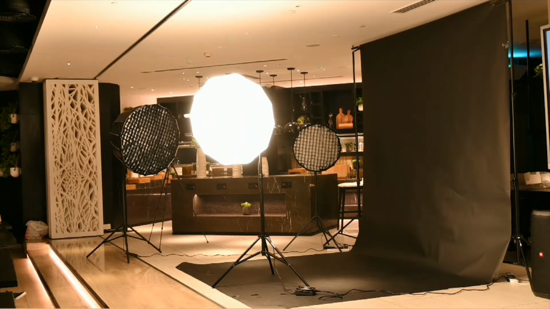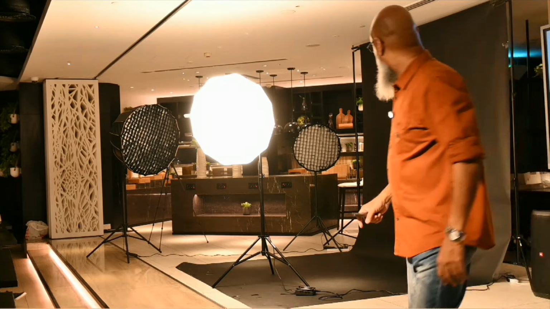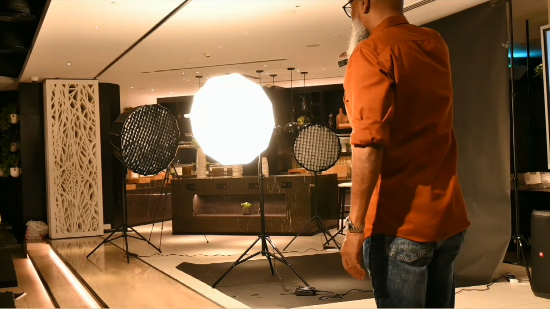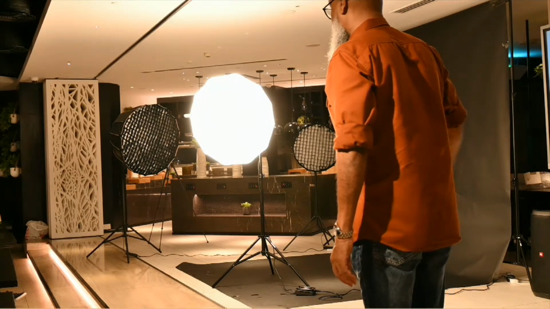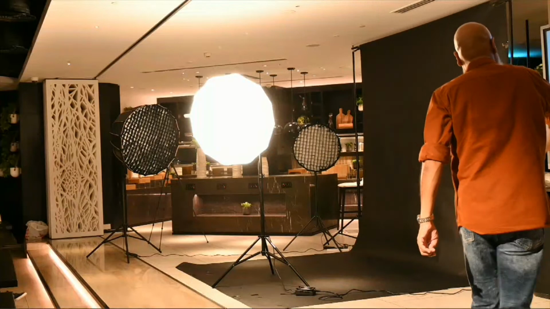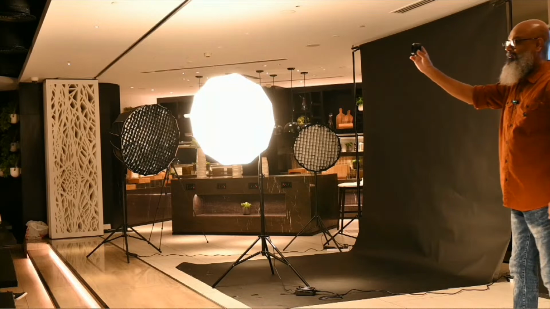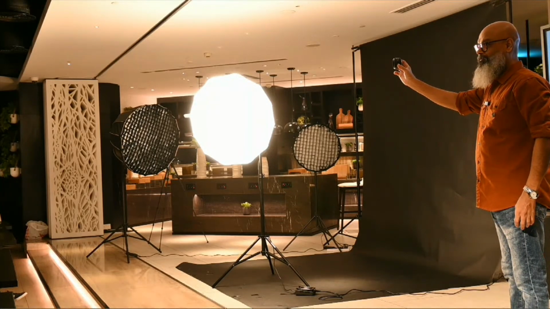Now here, look at here. This is a scenery. You can view properly, or do you want me to switch off the light? That's okay. Here, from here till there, everything is in focus. So what did I do to get everything in focus?